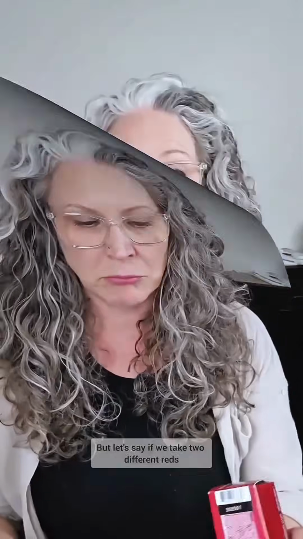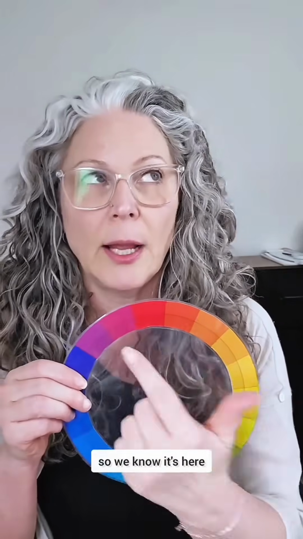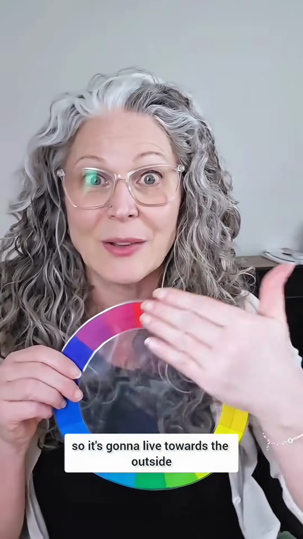Now, that's the main topic, right? But let's say if we take 2 different reds, let's go back to the Majorelle and the Wella, right? So 2 reds, both level 6, both red. So they're both vibrant reds at a level 6. Then the question is this. Okay, so we know it's here and we know it's vibrant. So it's going to live towards the outside. It's real strong. Then I want to ask myself, now what kind of red?